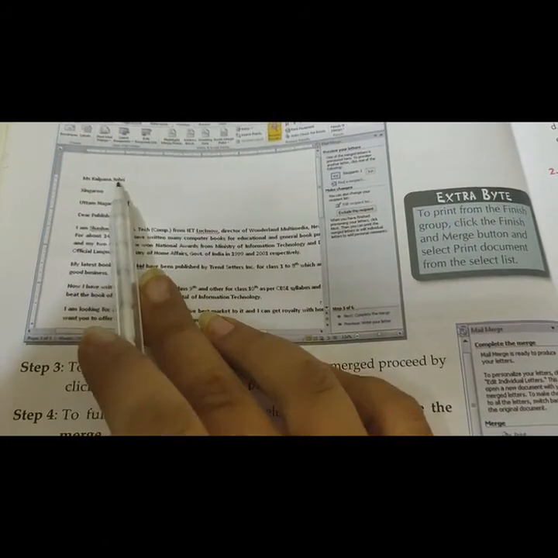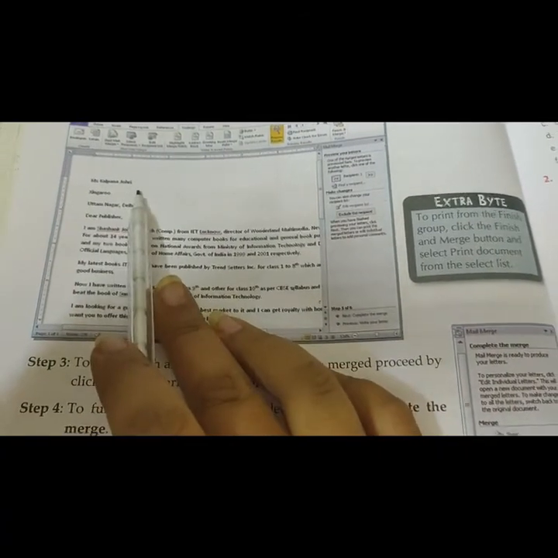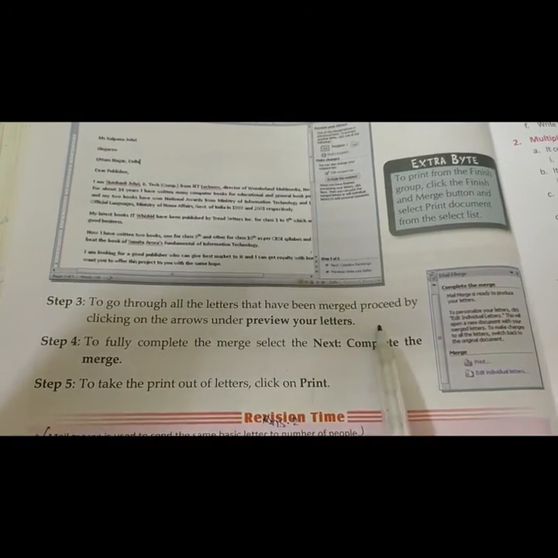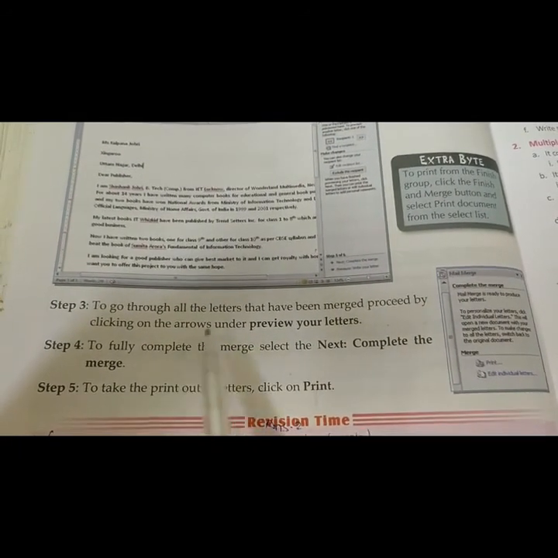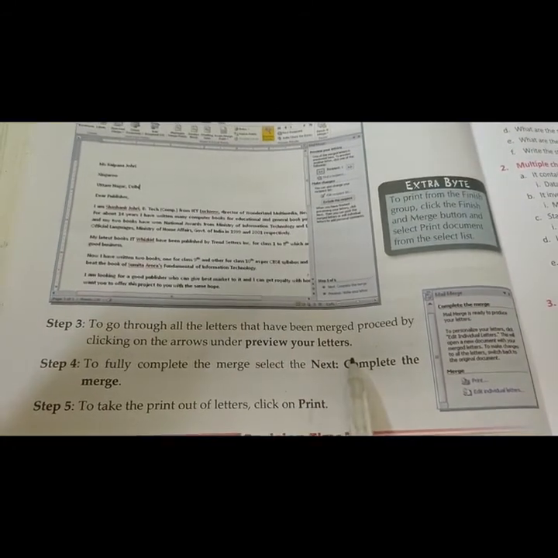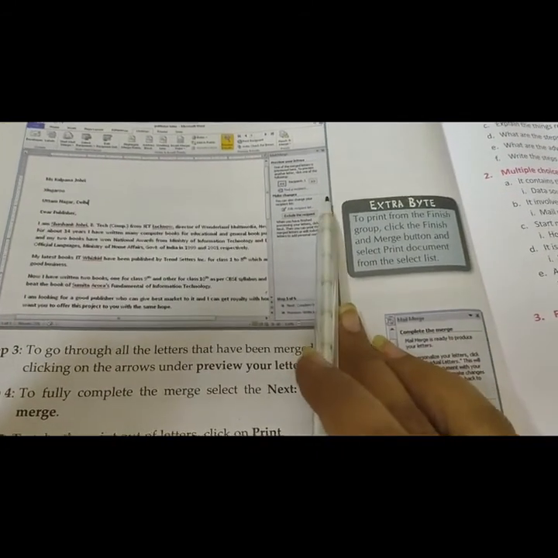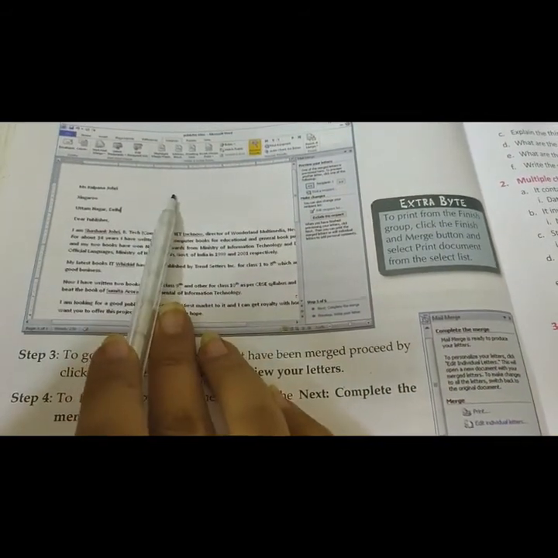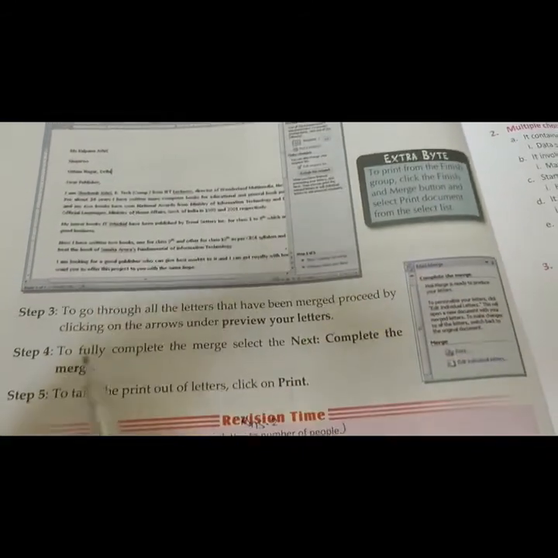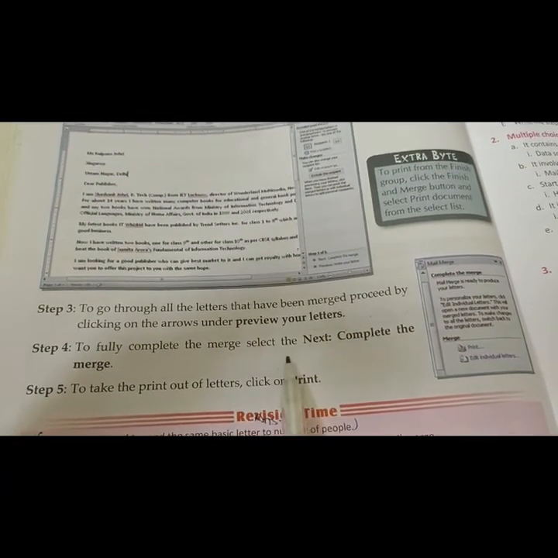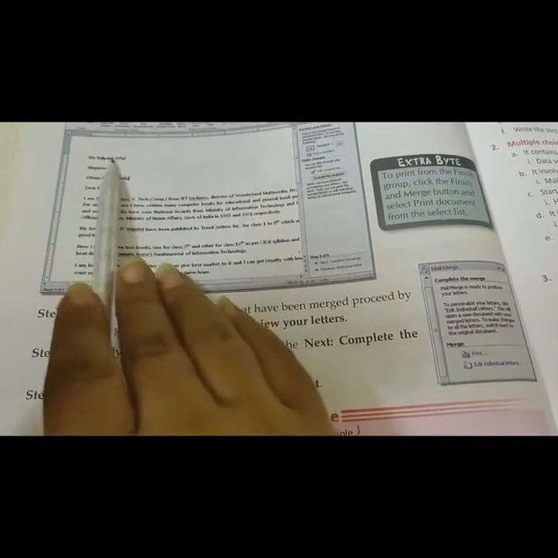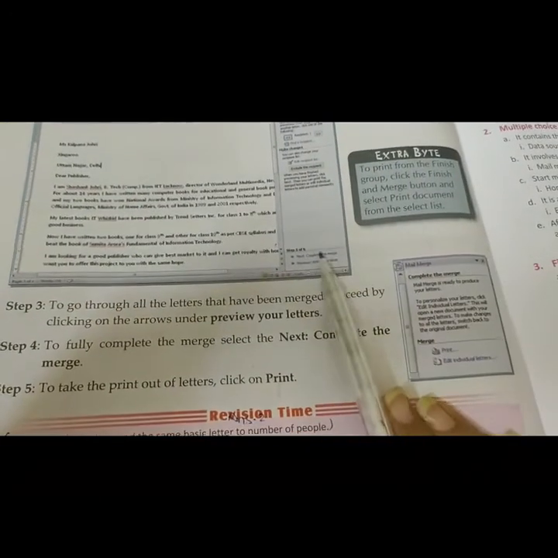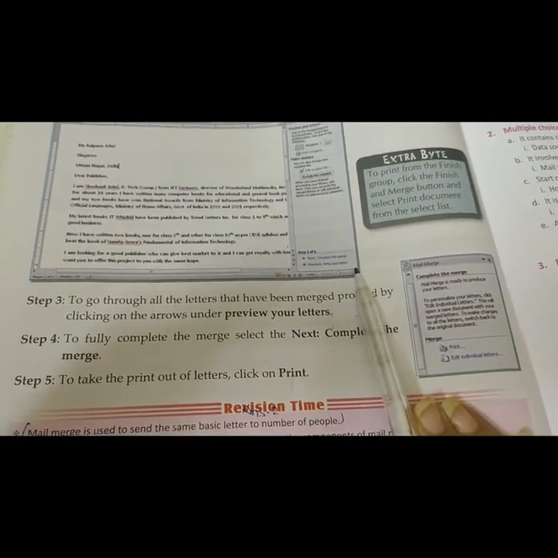Here you can see that this is your first recipient. To go through all the letters that have been merged, proceed by clicking on the arrows under preview your letter. You can click on this next arrow button. You can see the next recipients on your document. To fully complete the merge, select complete the merge. When you have seen all the recipients' names, you can click on the complete merge option.